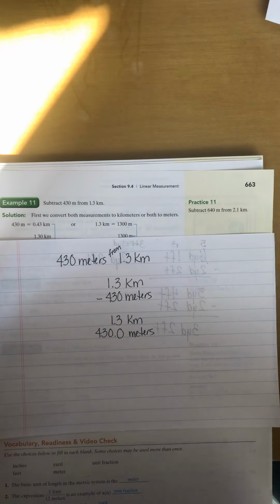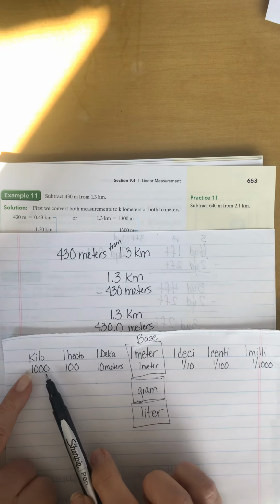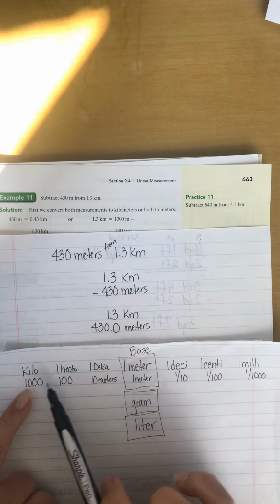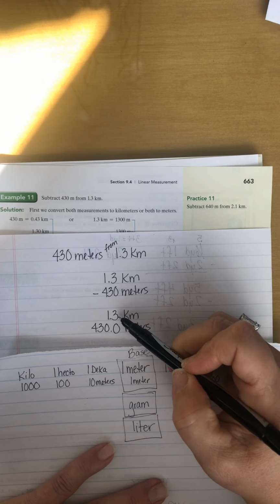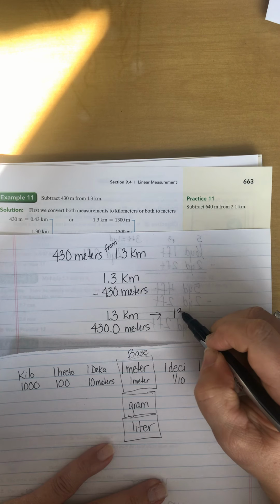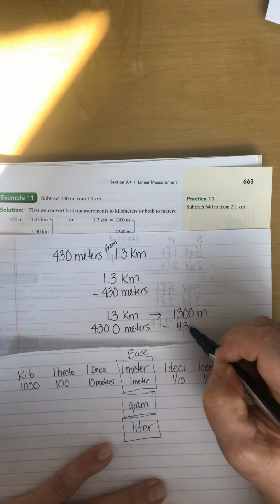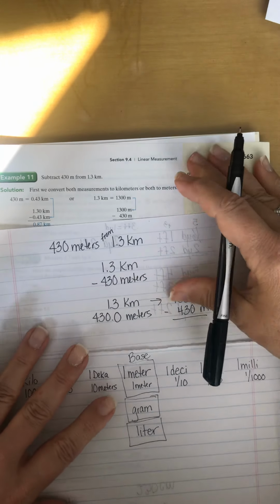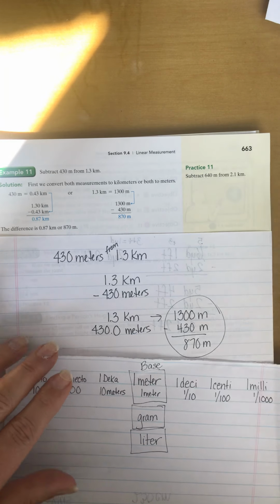We've got kilometers. If we're right here, 1.3, and we want to convert it to meters, we're going to move the decimal 1, 2, 3 places. So if I move this 3 places over, I end up turning this into 1300. Now when I subtract 430 meters, that's easy. Okay? So you should get 870 meters. That would be one good answer.